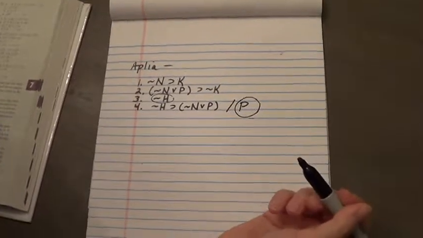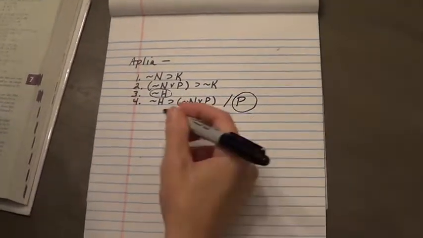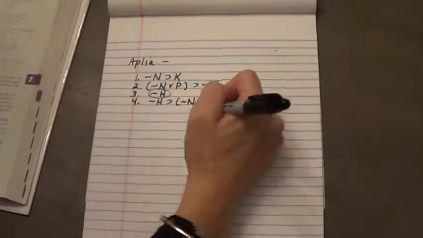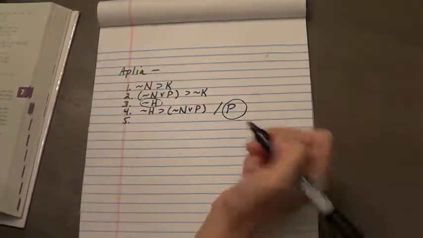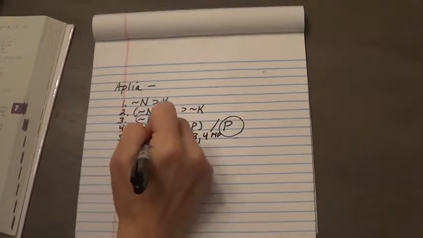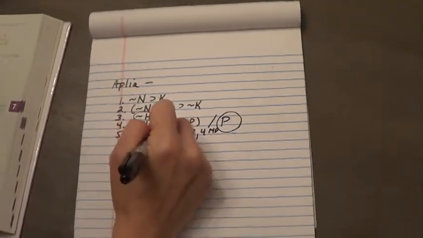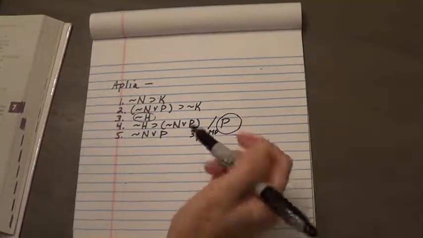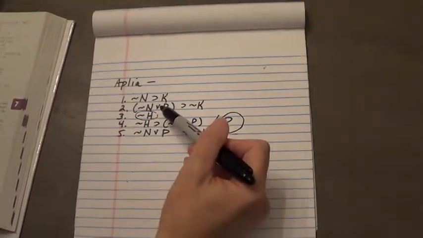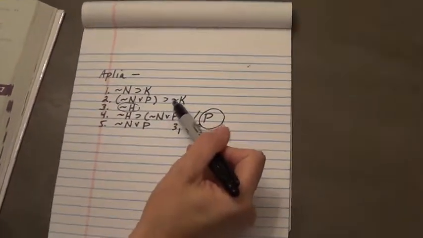So in this case, you're going to start by just doing modus ponens here because you maybe see that you have it. And if you do 3 and 4 modus ponens, that will give you not N wedge P, okay? And in fact, the reason to do that is because it will now allow you to do modus ponens to get not K out.